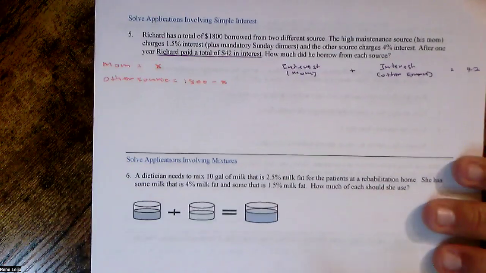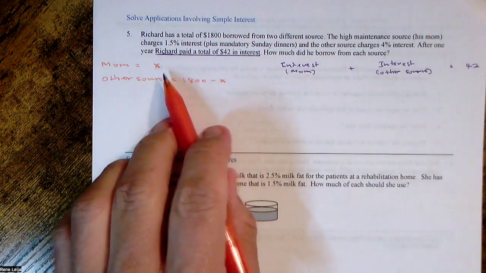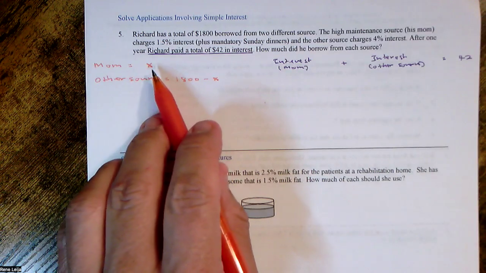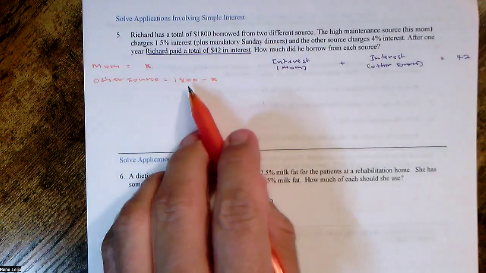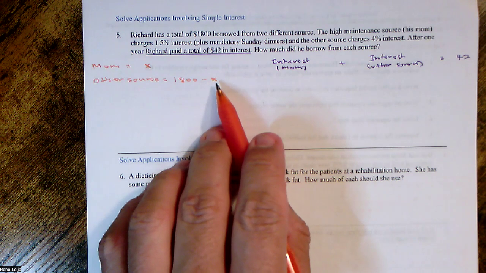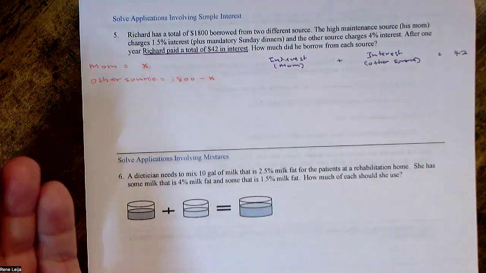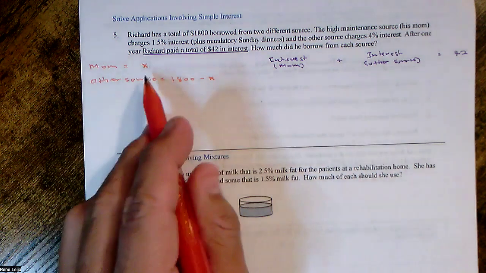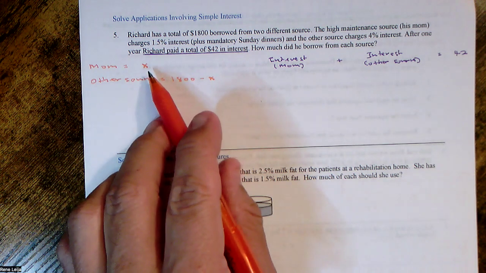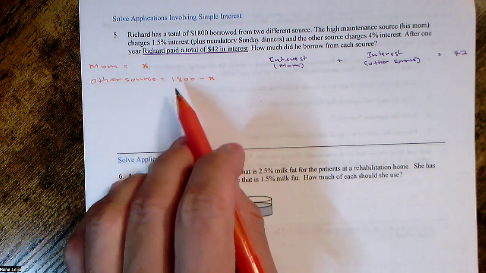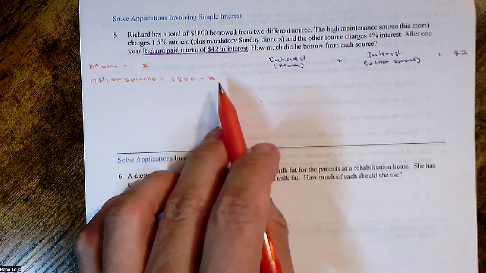Now, let's go back to what I was saying earlier. If he borrowed $500 from mom, then 1,800 minus 500 would be 1,300. So 1,300 plus the 500 gives us the $1,800. If he borrowed $900 from mom, well, 1,800 minus 900 is $900.